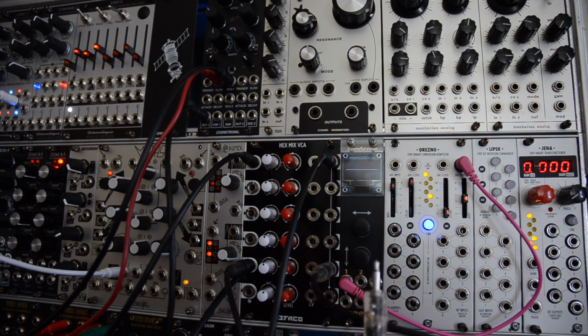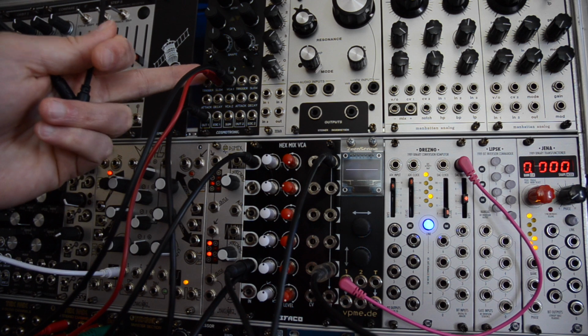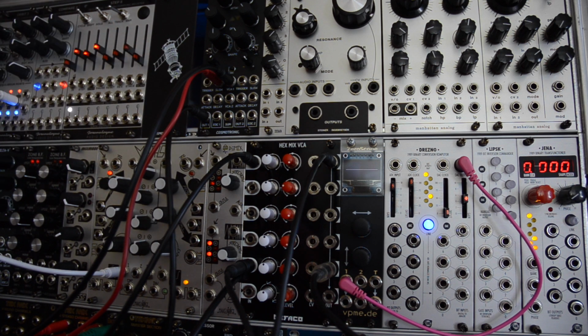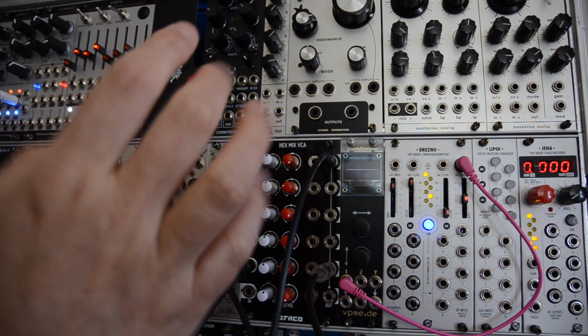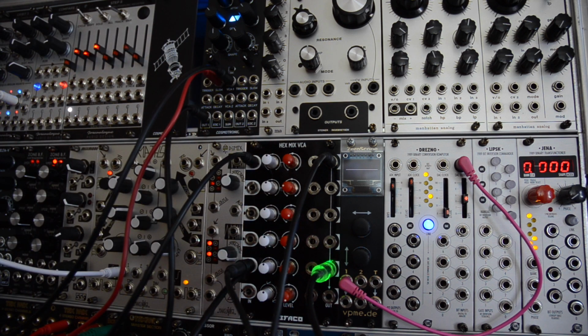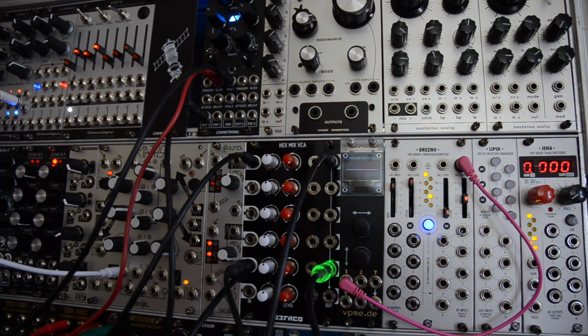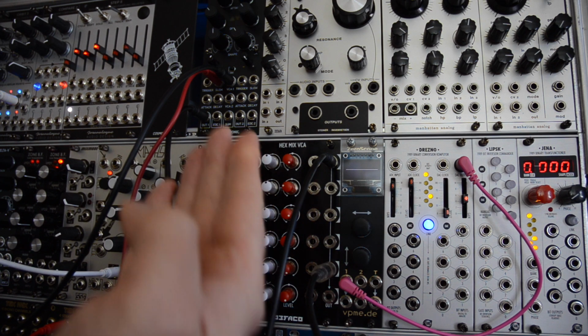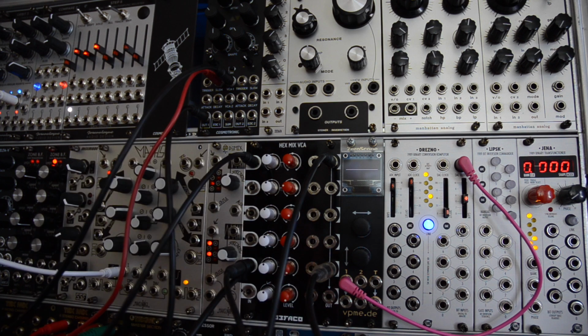So this is the same gate that I'm sending to delta V, which I'm using in slew mode. And I'm sending an oscillator into delta V because I'm also using it as a VCA. So essentially there's a gate coming from Pamela, which is going into the delta V, which gives me an ASR envelope that attenuates my VCO.